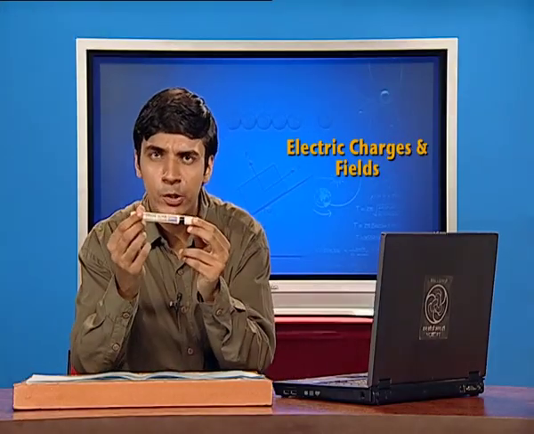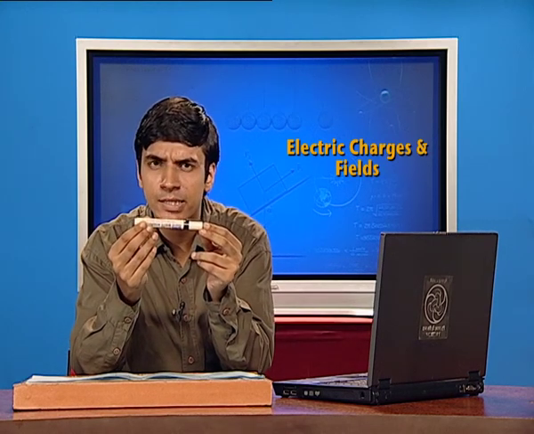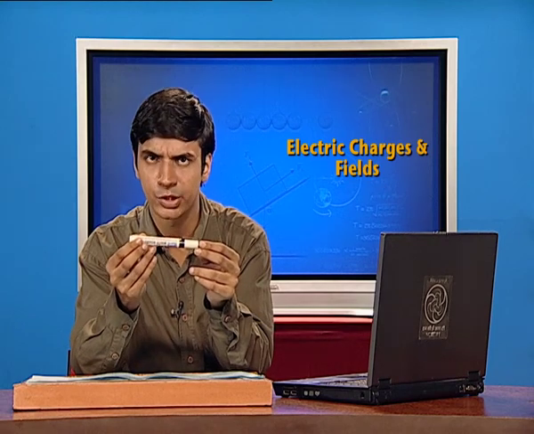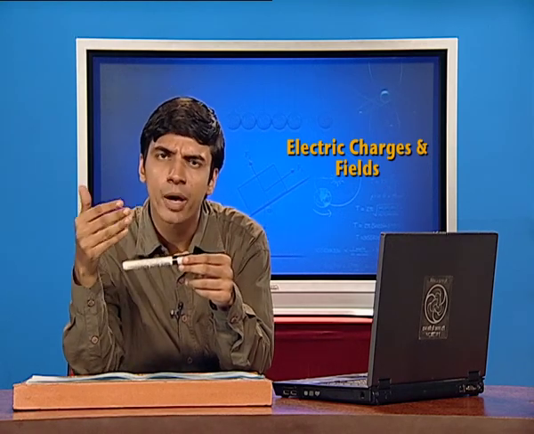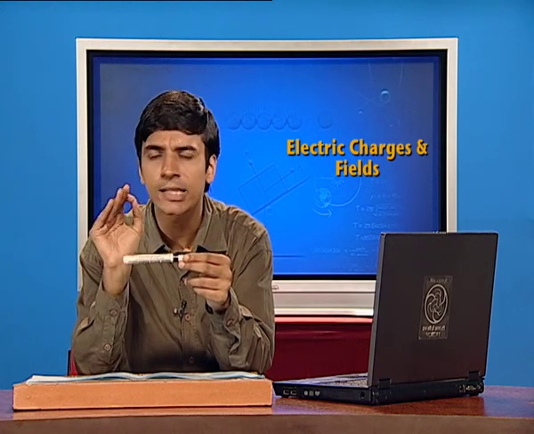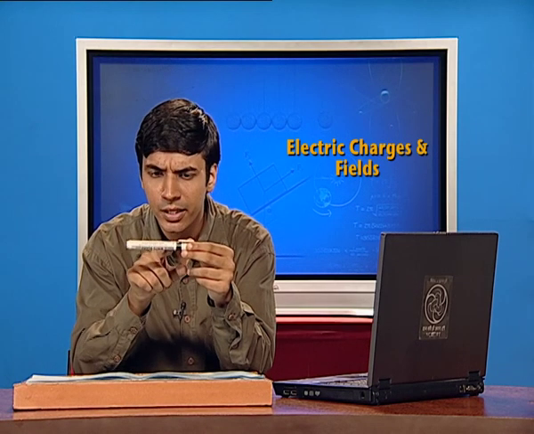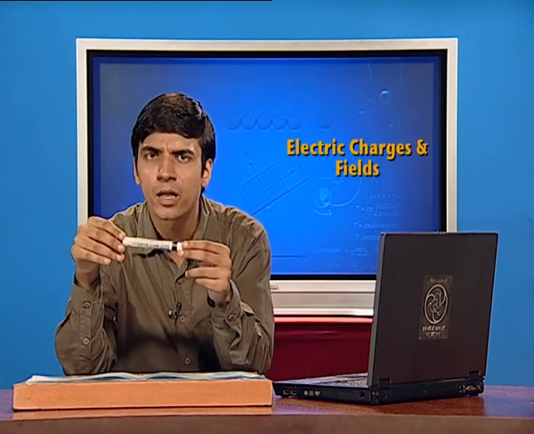For example, if I take this pen and want to know the electric field due to the charges here, I cannot know where exactly the electric charges are. I can only say some of them may be here, some of them may be here. That is, I am going for the continuous distribution of the charges.